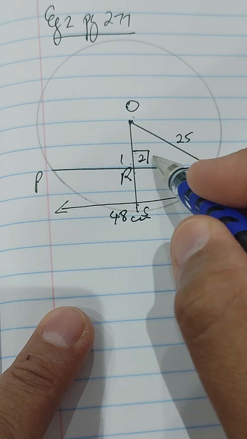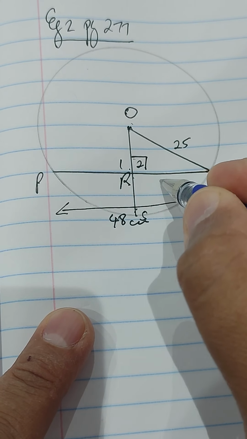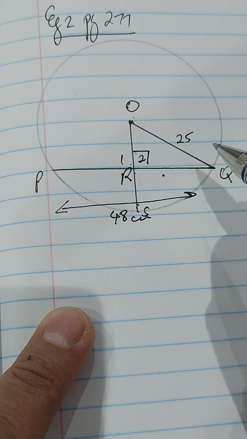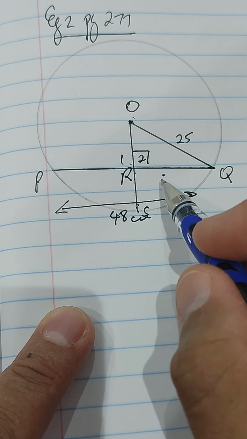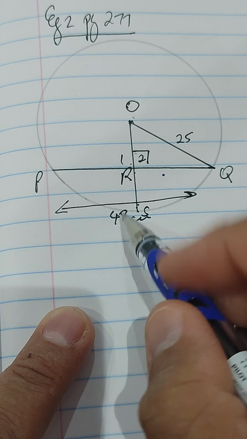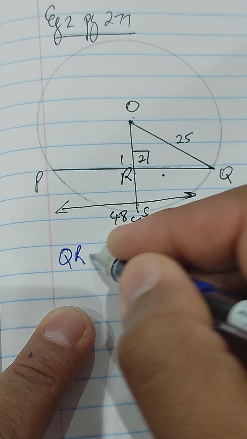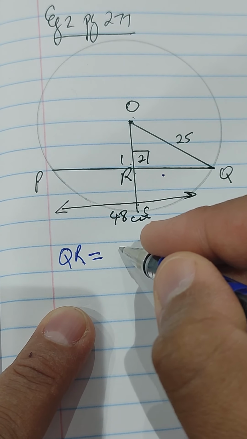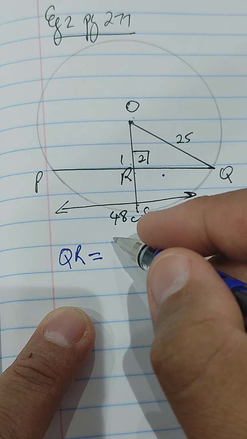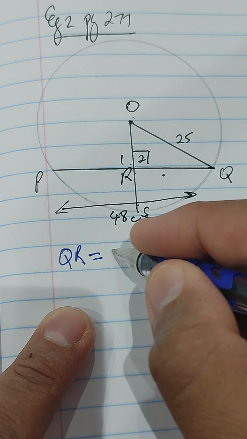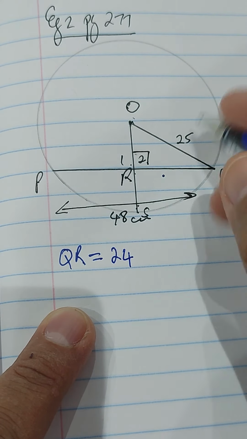So firstly, to apply Pythagoras, I need to know this length here. What's that length here? We know it's going to be half of 48. So we say QR is equal to 48 divided by 2, which is 24 units. So there goes 24.